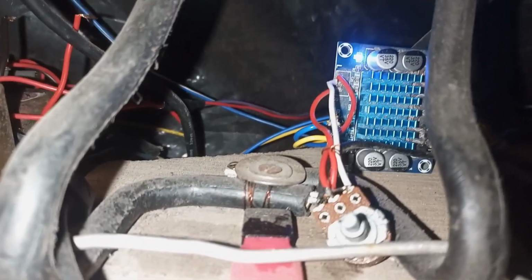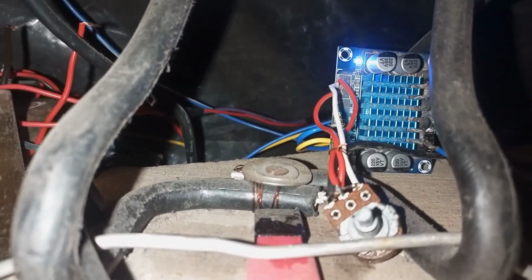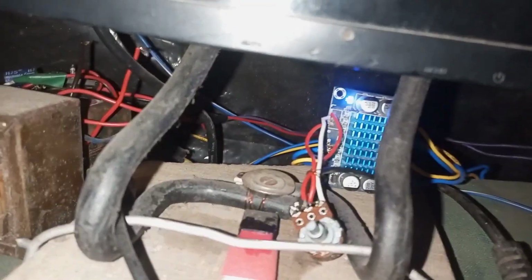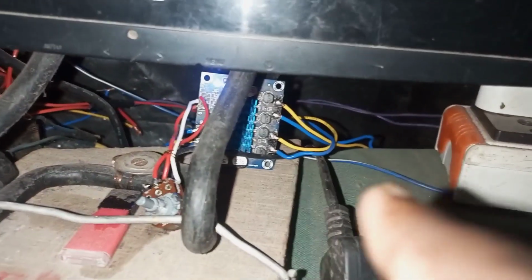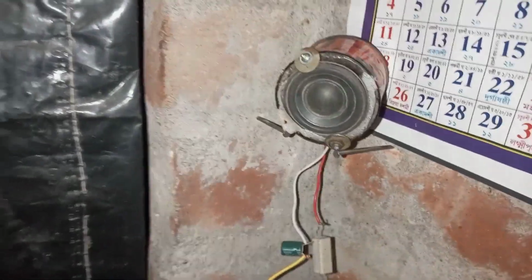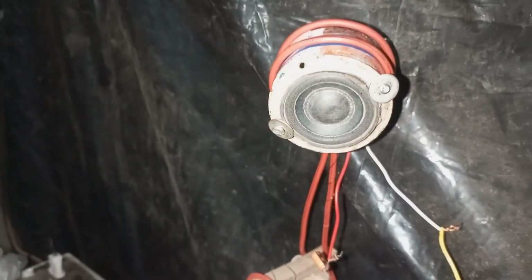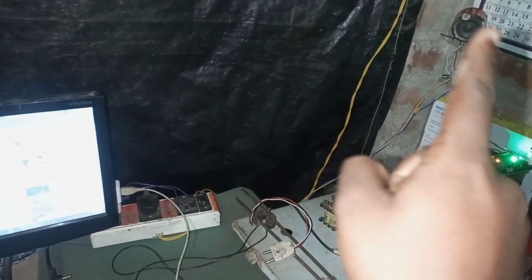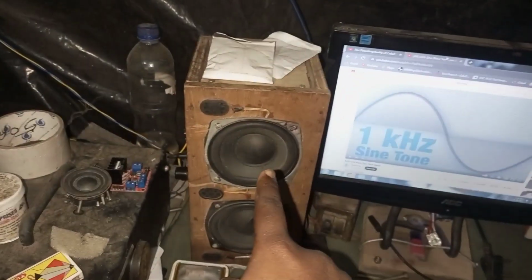And in here I have a TPA3110 amplifier, which is also connected to another jack of my computer. And the speaker outputs are actually hanging here. This is one speaker, the right speaker, and here is the left speaker. And I want to find out that this setup driver is in the same phase as this amplifier.